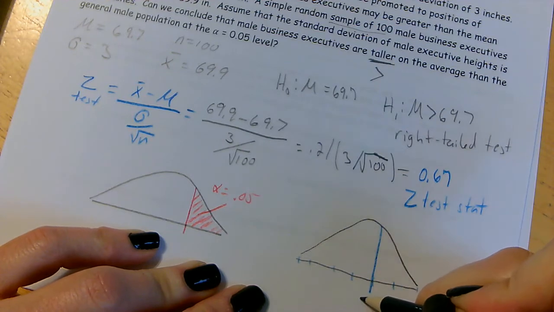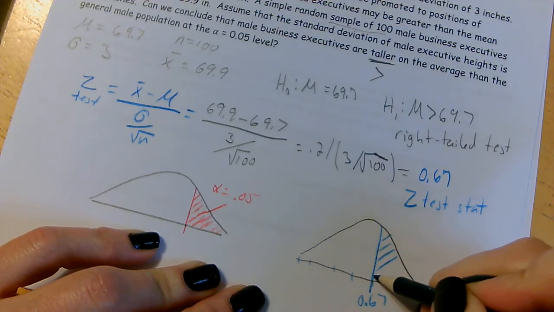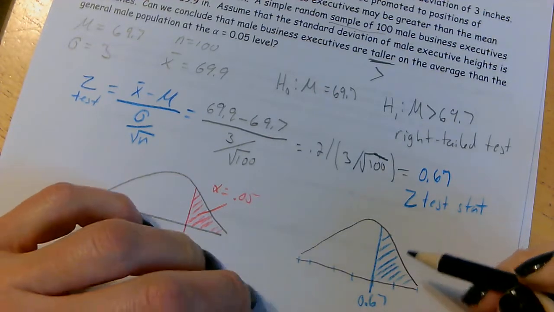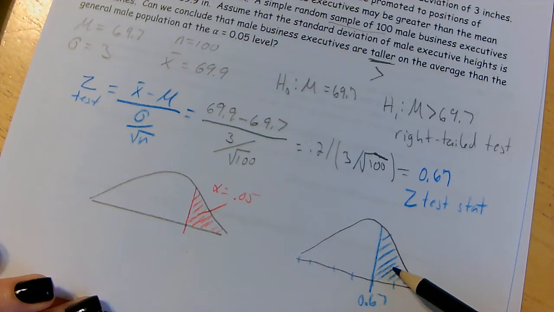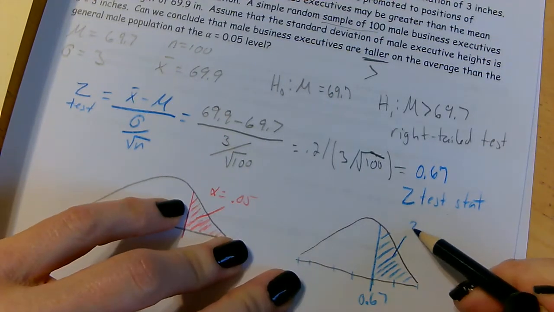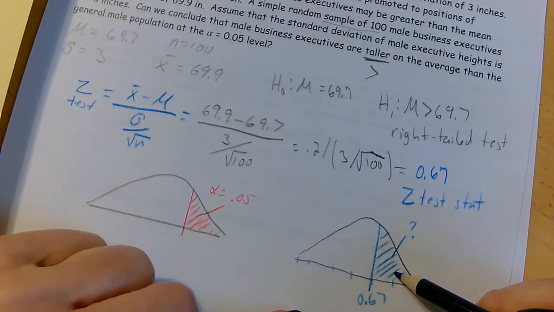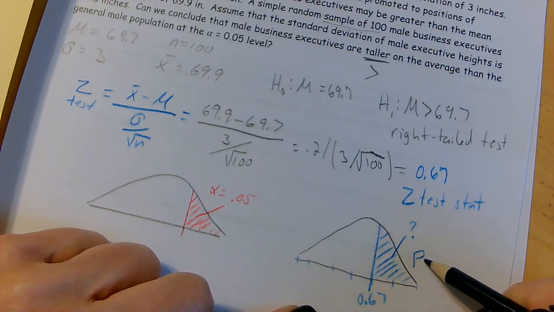Okay, so say I have 0.67. The p-value is the area up to this point. Now, that's positive 0.67. I want the area to the right of it, so what I'm going to do is use my yellow table and do 1 minus the table to get the area shaded in blue by my test statistic, which is the p-value.